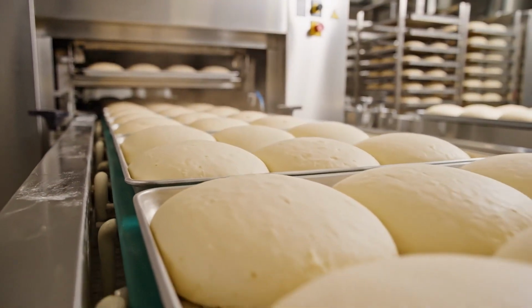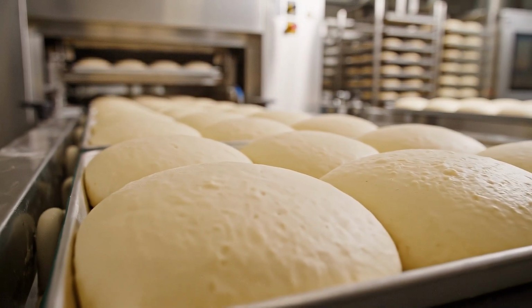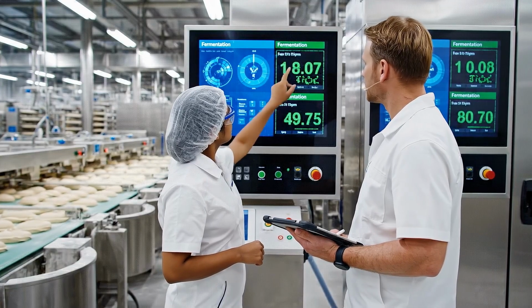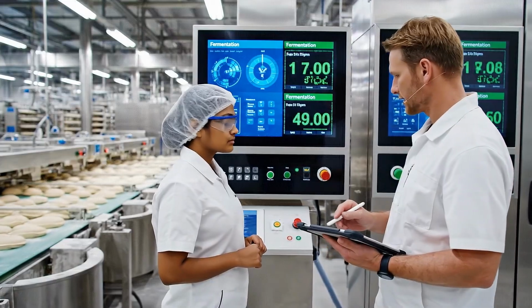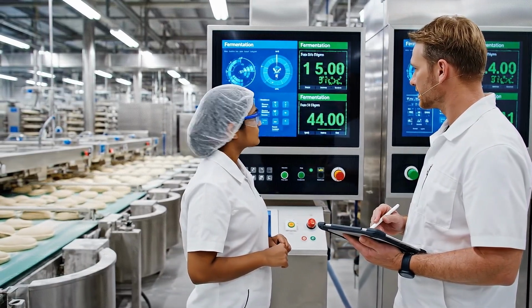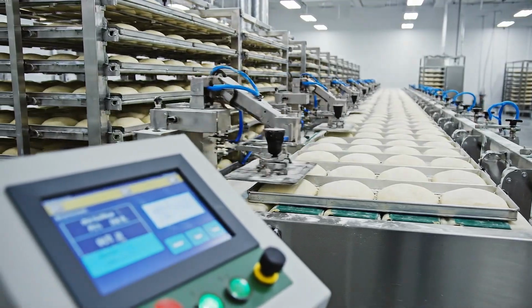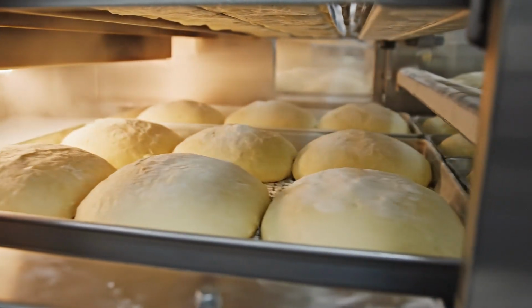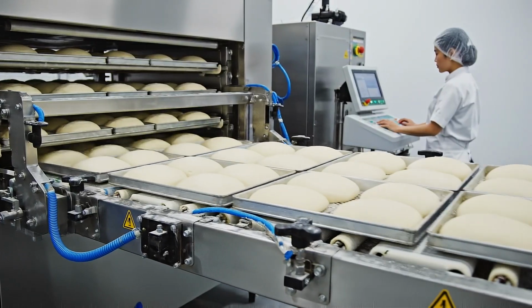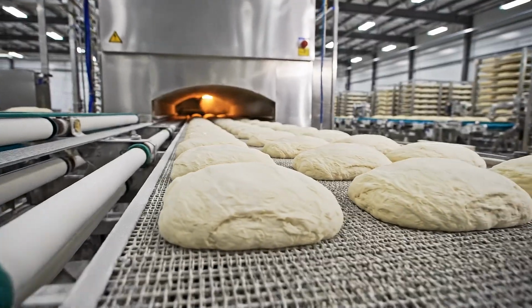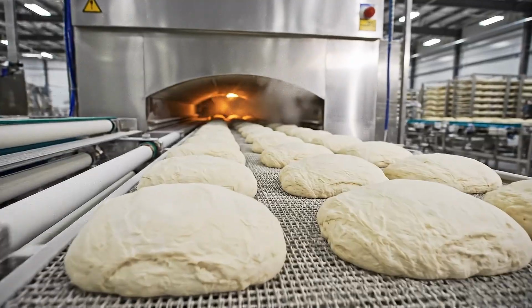Proper fermentation improves texture and flavor. Time is carefully monitored throughout this process. The automated system ensures consistency in every batch. Once fermentation is complete, the dough is ready for baking.